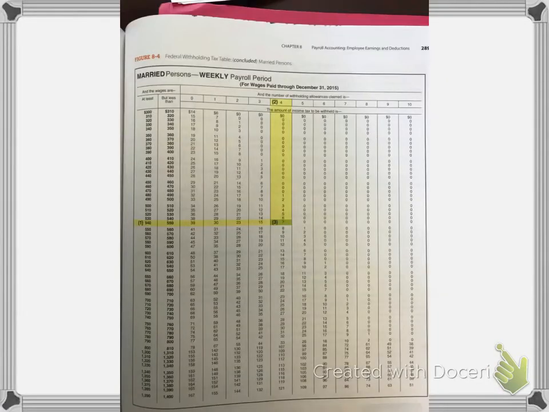So with that information, you can go to the table. Now again, there are tables on pages 288 and 289. 288 is for single persons. 289 is for a married person. So since he is married, we need to be on page 289. So his gross wages were $442. So we need to look and determine where that falls.